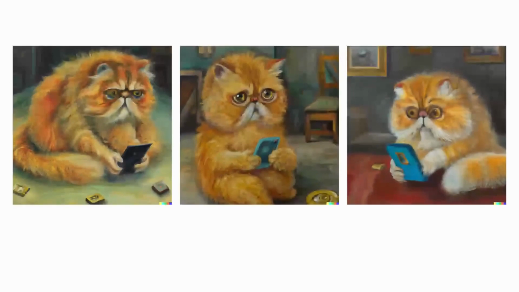This is a super descriptive piece of text, and this software will actually create it. So this is the output of that description. It literally takes any phrase that you type into it and it will create a picture of it.